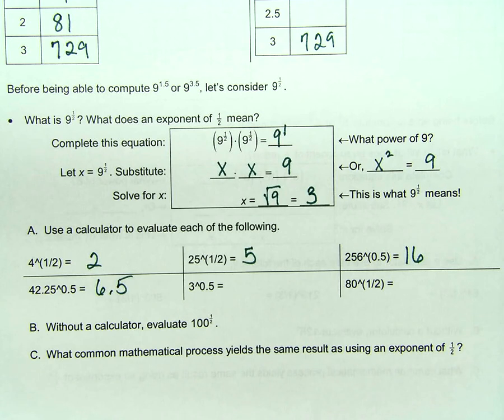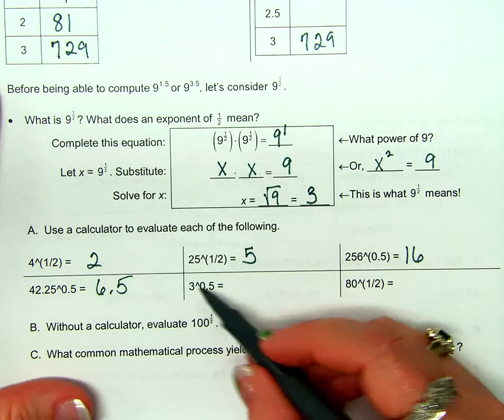Wait. Why did I just change from 1/2 to 0.5? Did you even notice that we did that? Okay, some of you did and some of you didn't, because it's so ingrained in your head that 1/2 and 0.5 are the same. It's just like no big deal, right? If you noticed it, that's great. If you didn't notice it, that's also okay, all right? So what is 3 to the 0.5 power?